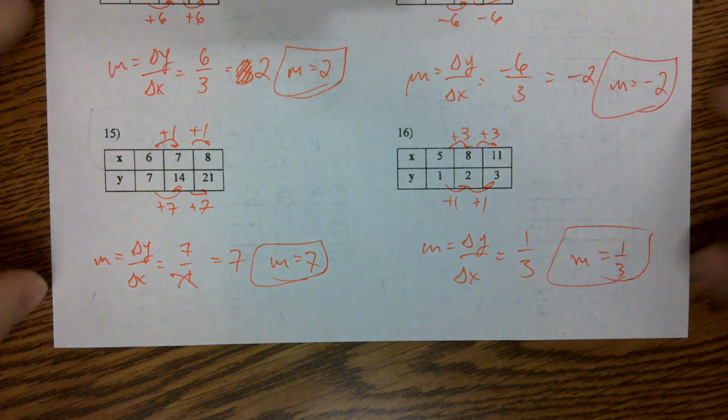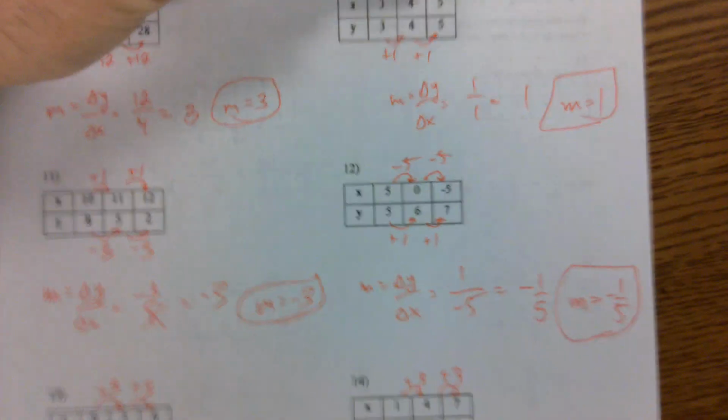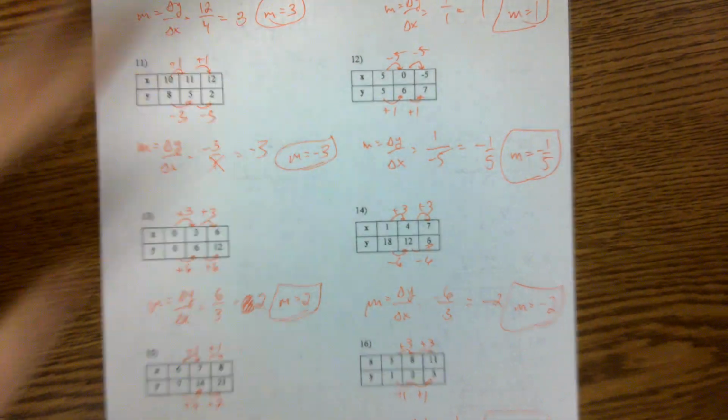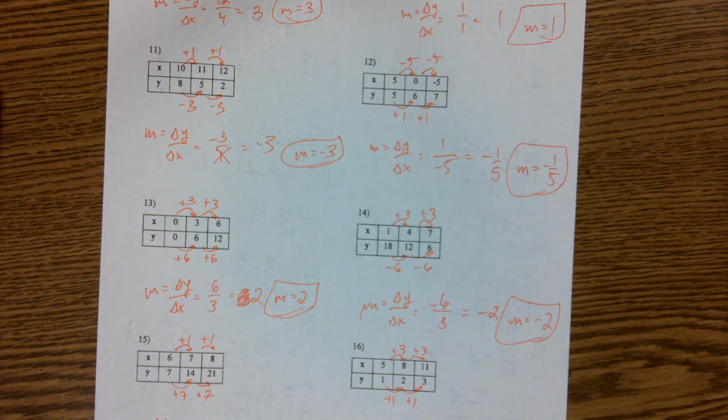So there it is. That's how we're finding slope from a table. Hopefully that's a fairly simple process. Again, the more you do it over and over again, the better you're going to be at it and the more confident you're going to grow into to get it done.